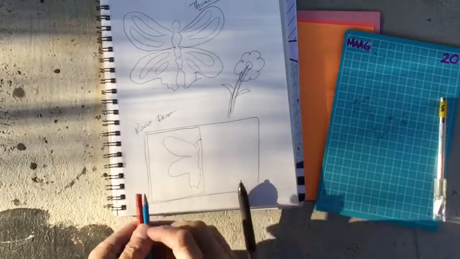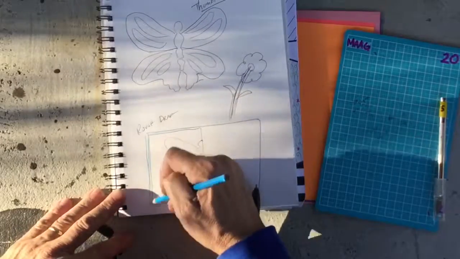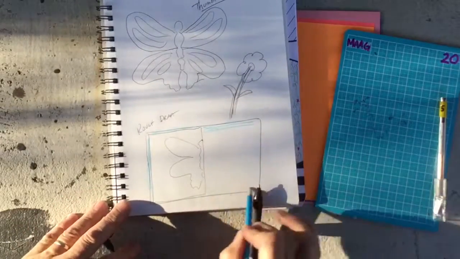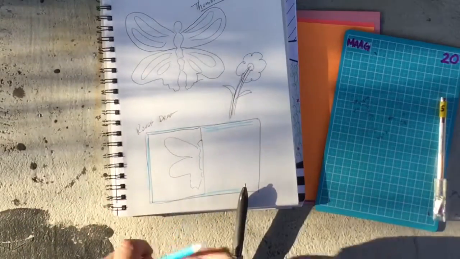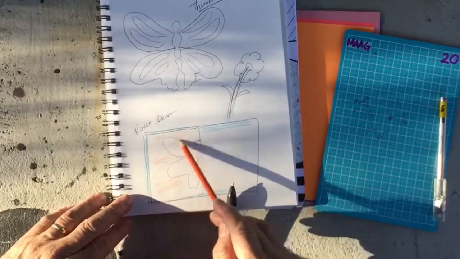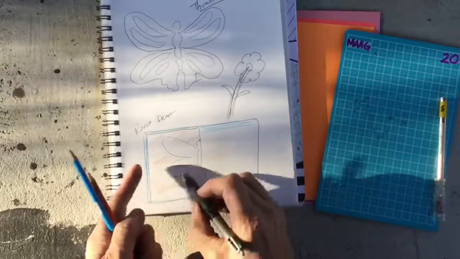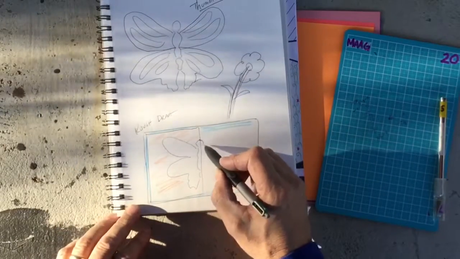I know that once I cut this out, let's suggest the background's blue. So the background's all blue, and this piece of paper is orange. Once I cut this piece of orange out, I then have to flip it over here and attach it here.